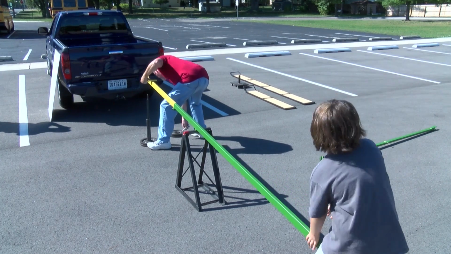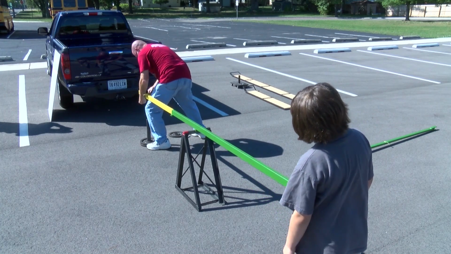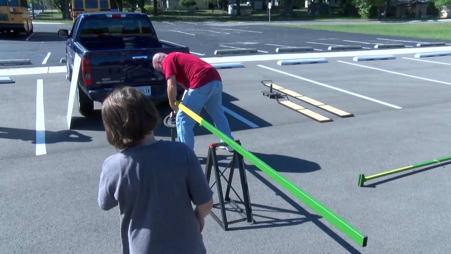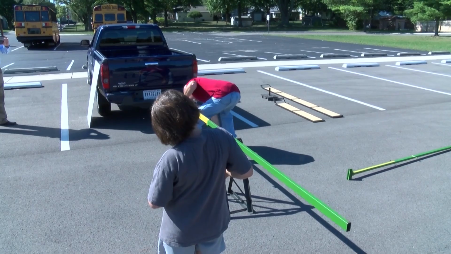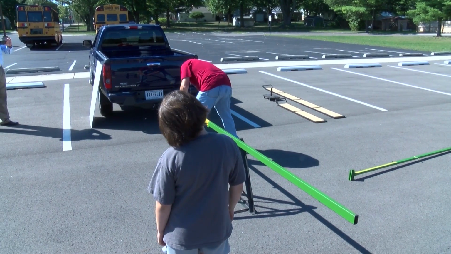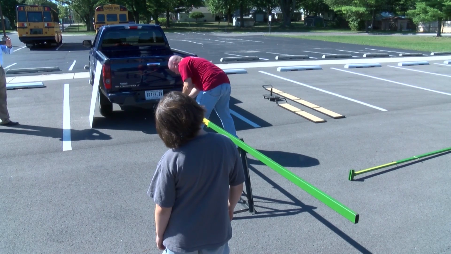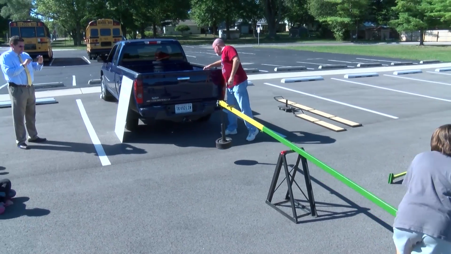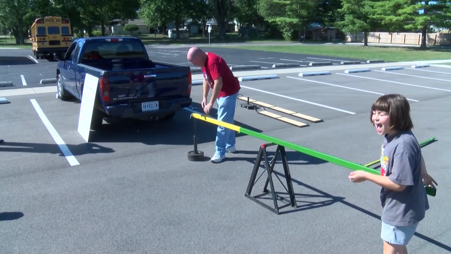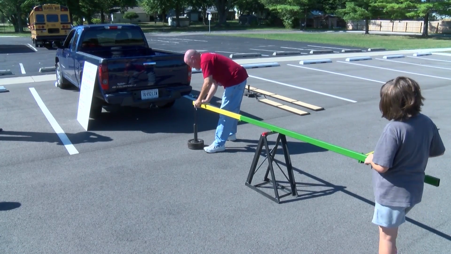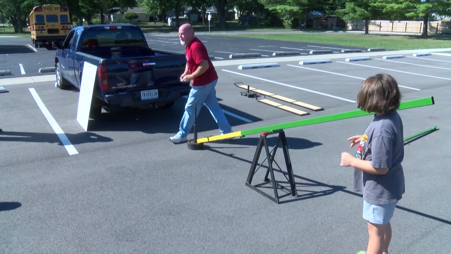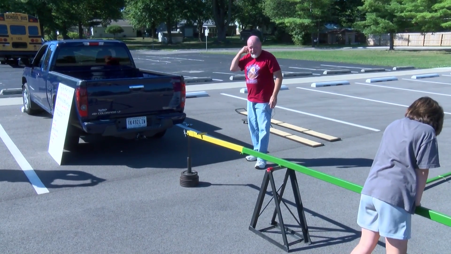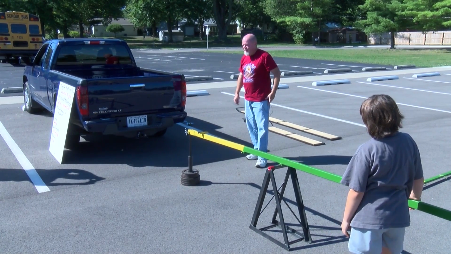Now we're going to add some weight. All right, now we've got 40 pounds on there. You want to try that? Okay, she can still do that. Let's grab some more weight. Where did I put the other weight here? Over on the trailer. Let me grab that. Okay, now we have 60 pounds. And she can't get that off the ground, right?